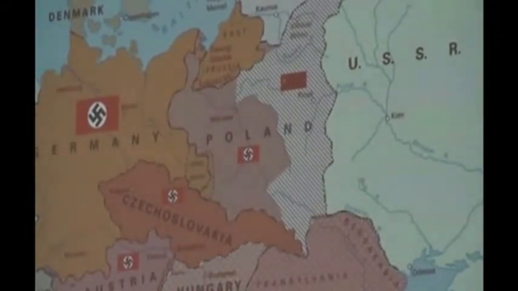Hungary, Romania and Bulgaria joined in with Germany in what was called a tripartite, or they added onto a tripartite agreement between Germany, Japan and Italy. They were the three in the tripartite, but these three other countries decided to join in. You can see the red spreading over Europe at this stage.